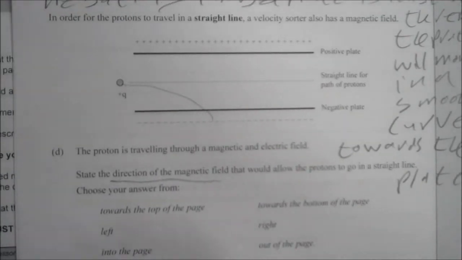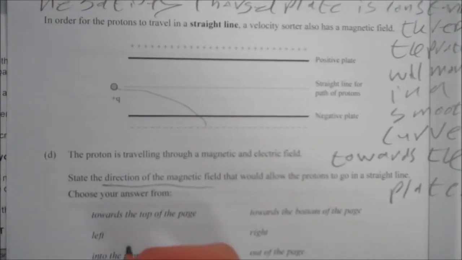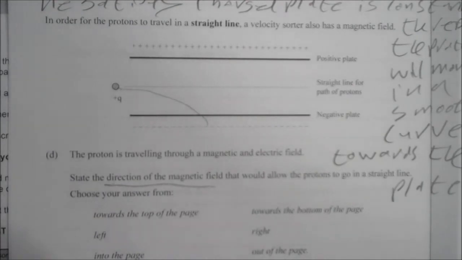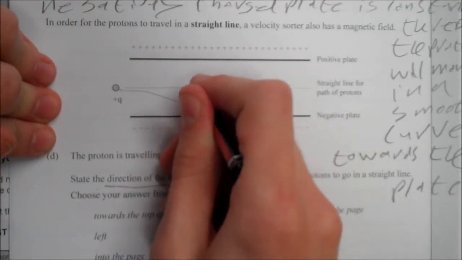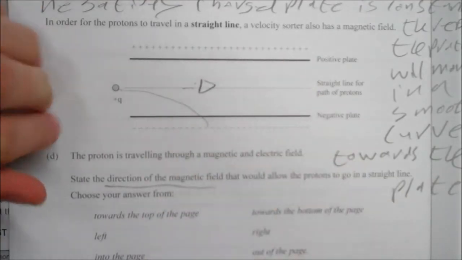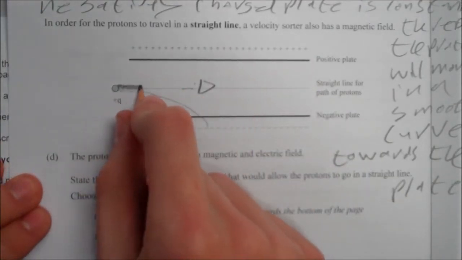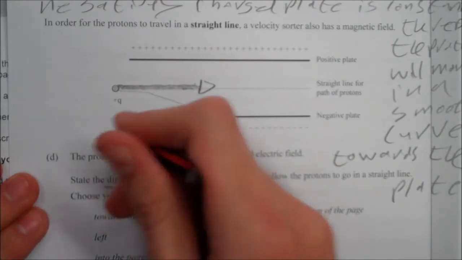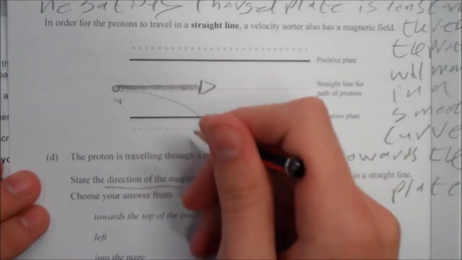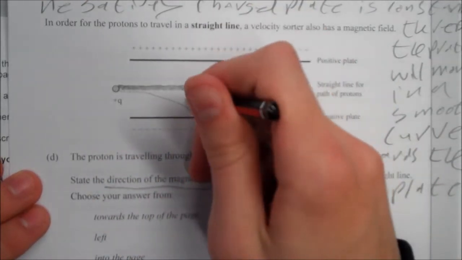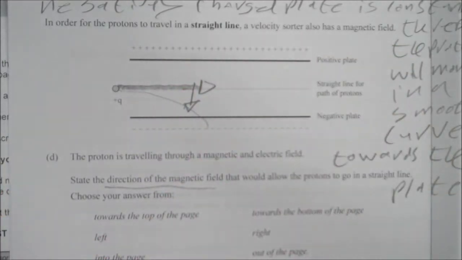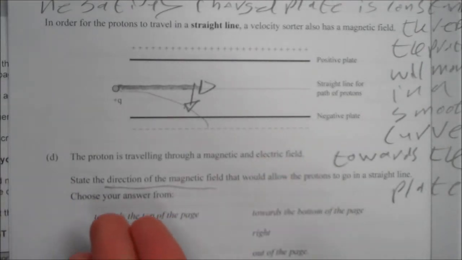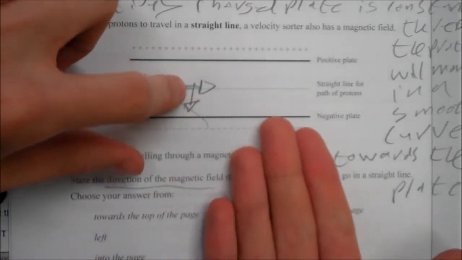So we're going to use, there are various different names for it, the right-hand rule or the right-hand slap rule, that kind of thing. And we've got the proton heading in this direction, right? And we've got the pull of the negative plate and the repulsion from the positive plate going down. So if we try and do this in our hands, it's a bit hard for me to show on the video, but let's say that I'll do it inverted.